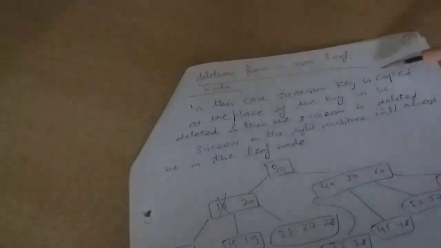So the successor key is copied in place of the key to be deleted, and then the successor is deleted. The successor in the right subtree will almost always be in a leaf node. Let's suppose we need to delete 12. What is the successor of 12? 15. So 12 would be replaced by 15, and we need to delete 12 from the leaf.